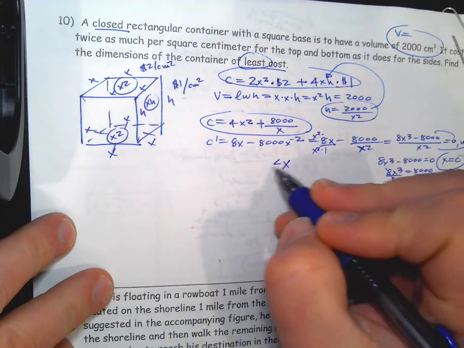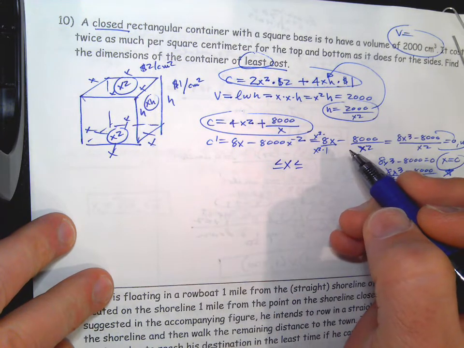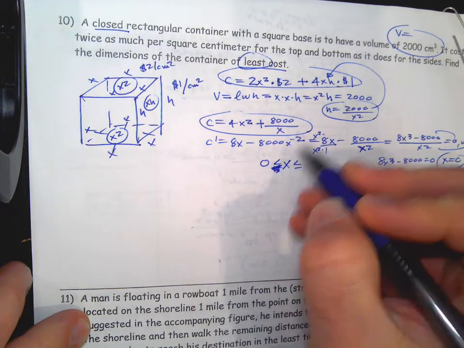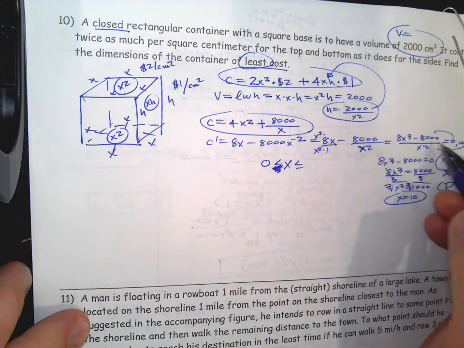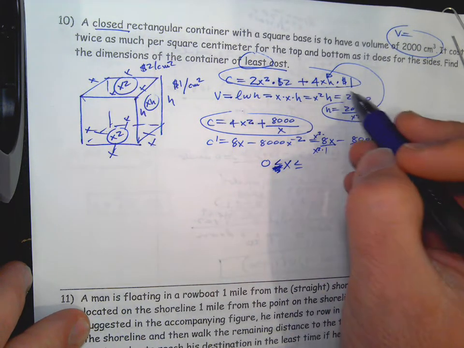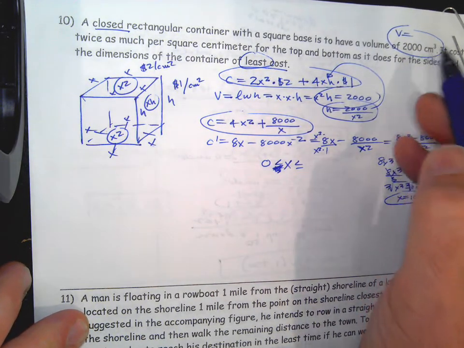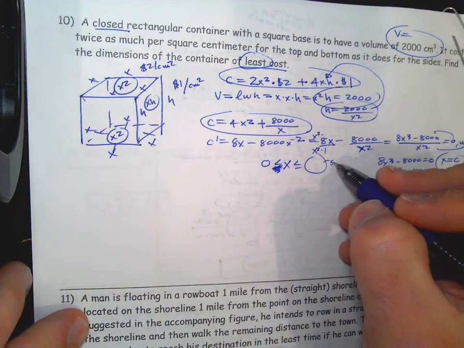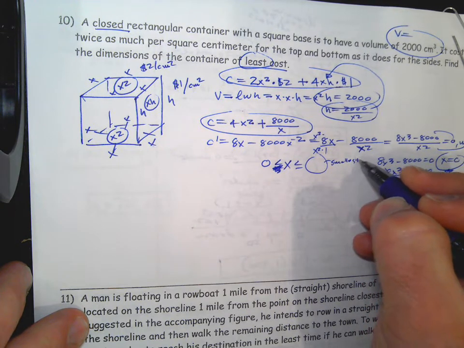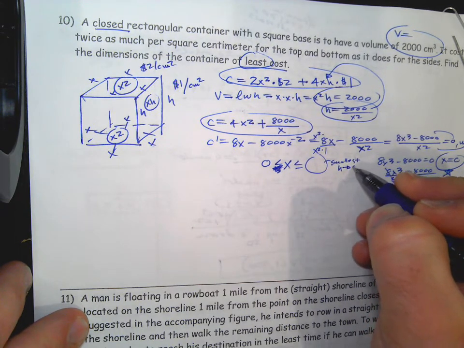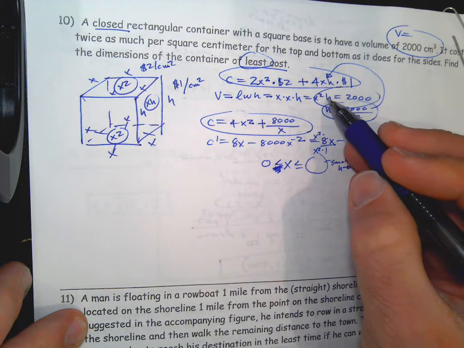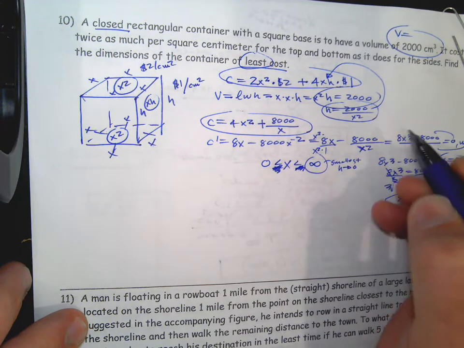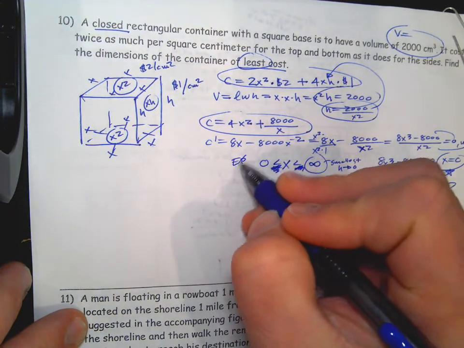everything is in terms of x. Could x be 0? X isn't going to be negative. Could x be 0? No, it can't, because then you don't get a volume. If x is 0, the volume is 0, and it says it has to hold 2,000. What's the biggest x could be? Well, what's the smallest h could be? Could h be 0? No, h cannot be 0, but it can go towards 0. As h goes to 0, x blows up and goes to infinity. So there's no endpoint there either. So we don't have any endpoints, so we can't do extreme value theorem.